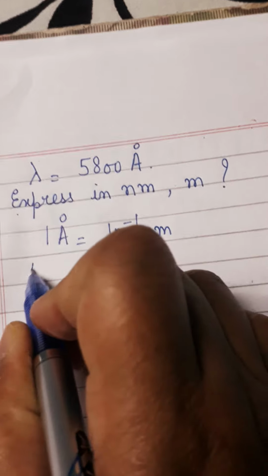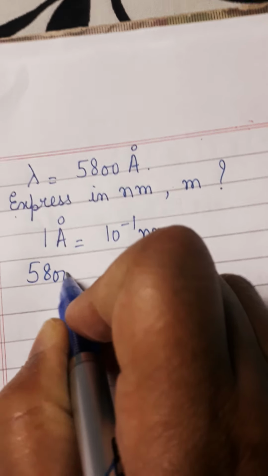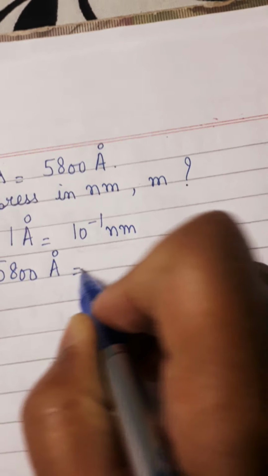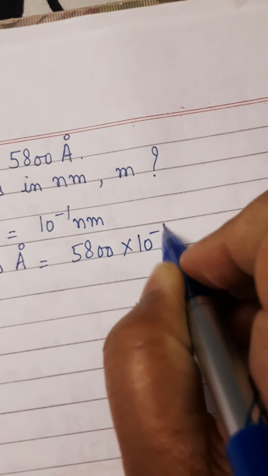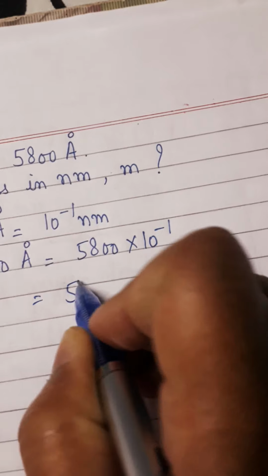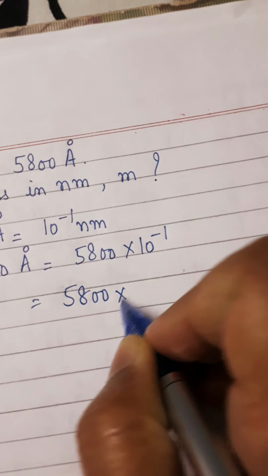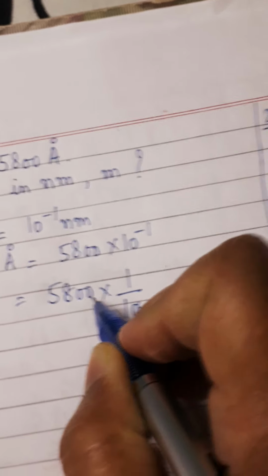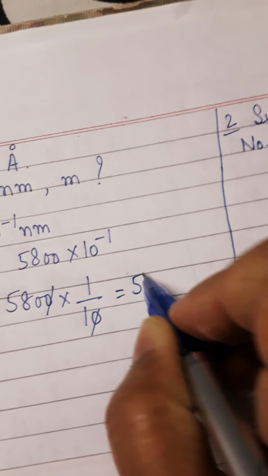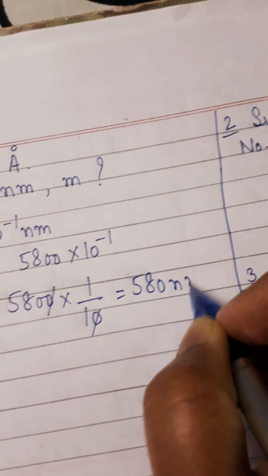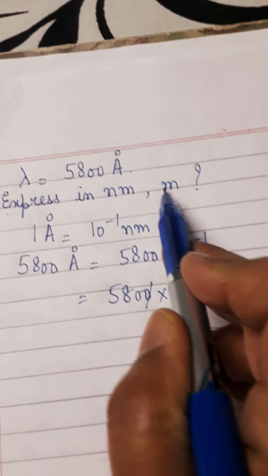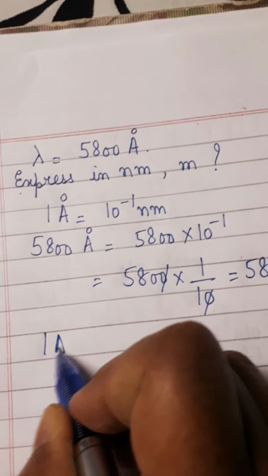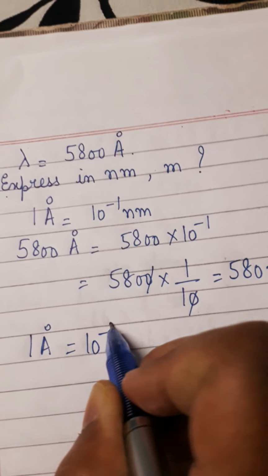Okay, now we need to change 5800 angstroms. So 5800 angstroms will be equal to 5800 into 10 to the power minus 1. Okay, so now what is 10 to the power minus 1? 10 to the power minus 1 is 1 by 10. The 0 cancels with the 0, and my ultimate final answer is 580 nanometer. Now see the second part. I need to convert angstrom to meters. What's the relation? 1 angstrom is 10 to the power minus 10 meters.